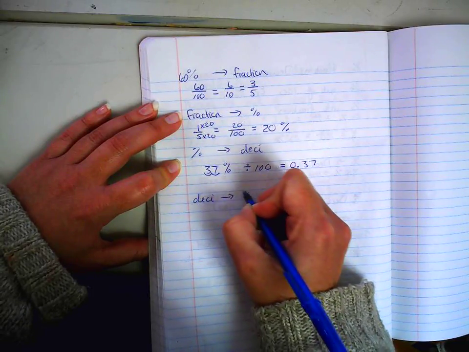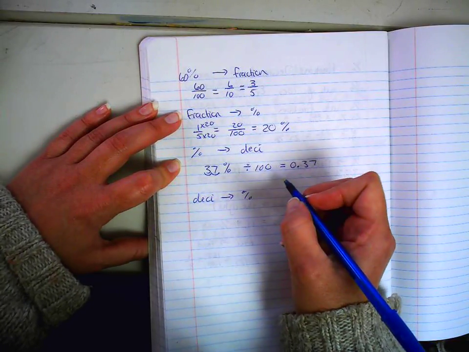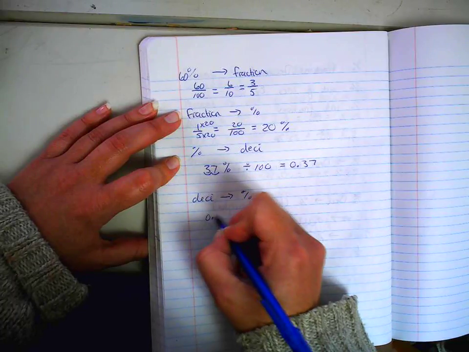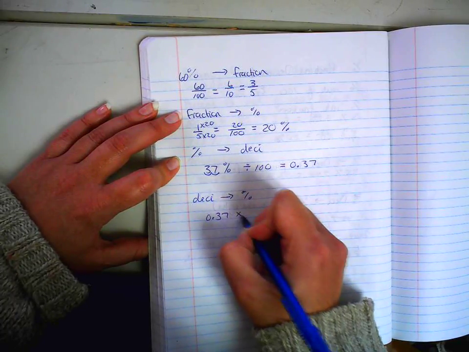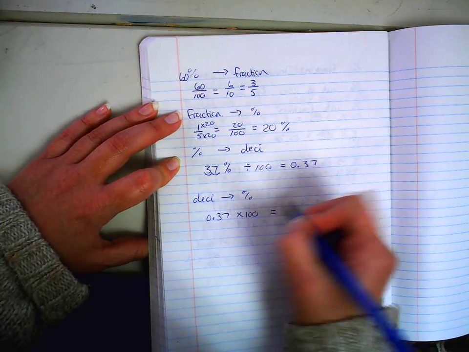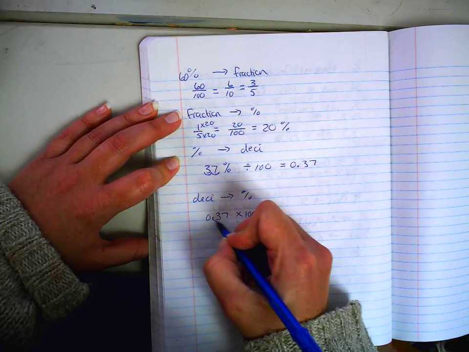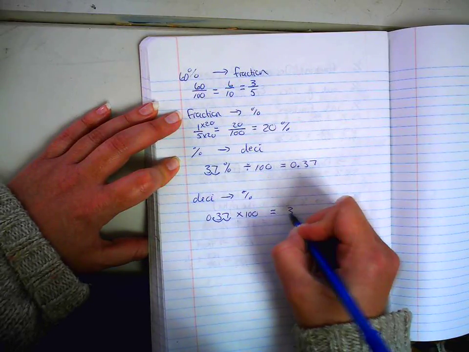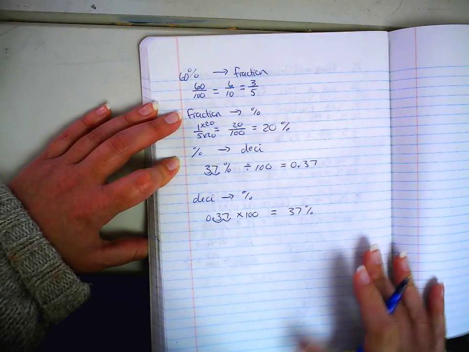The opposite is also true. Changing a decimal into a percentage, if it's 0.37, I'm not going to divide by 100 but multiply by 100, so my decimal point will go 1, 2 to the right, which is 37%.